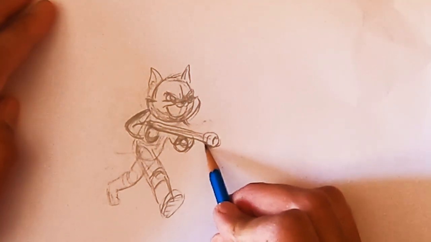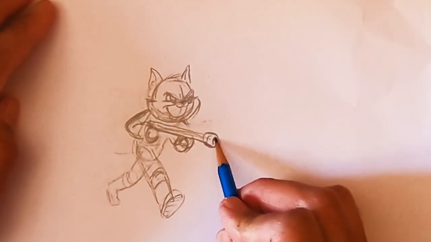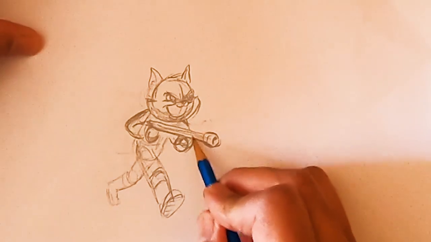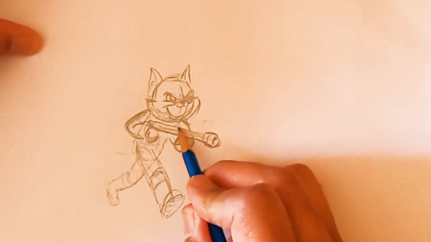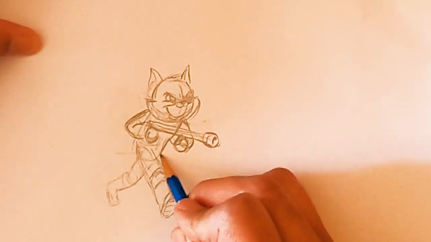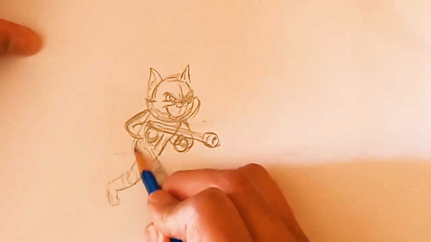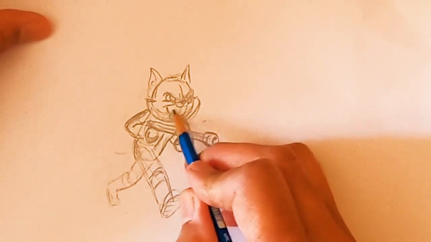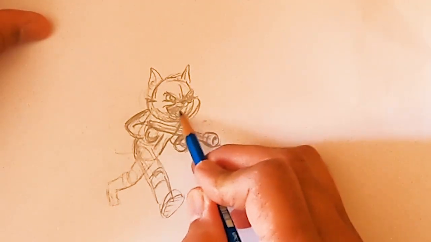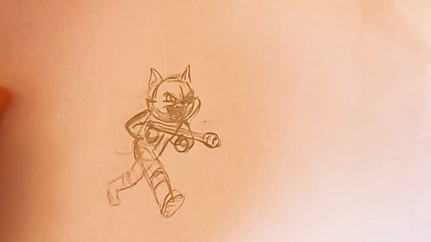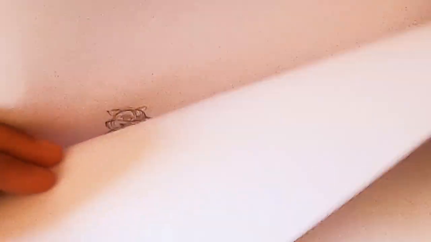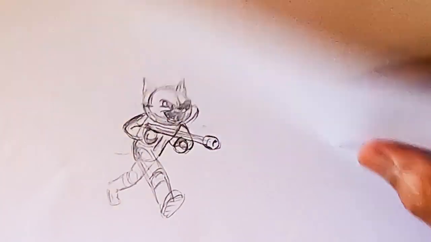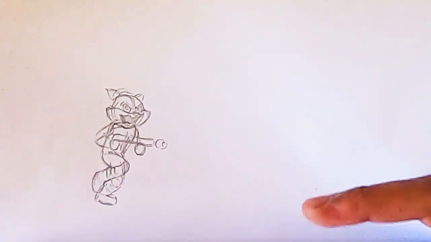The gun might turn a little bit more towards camera. Put his tongue down there and then fill in here. So now we have that drawing, this one, and this one.